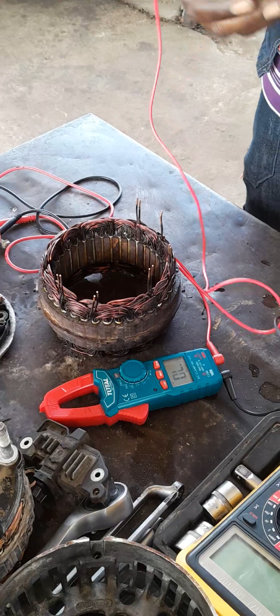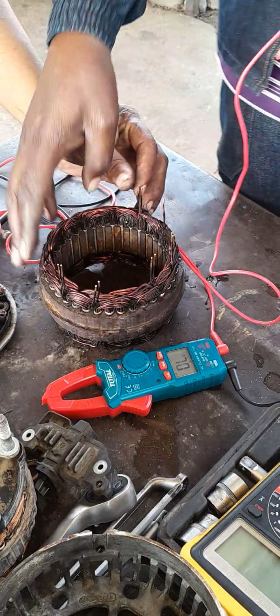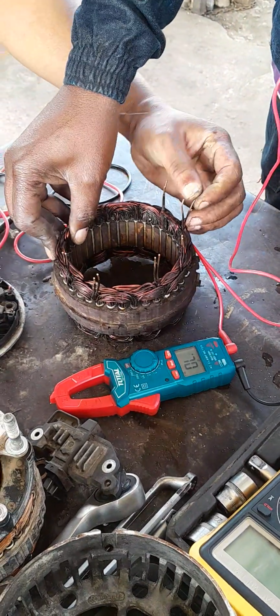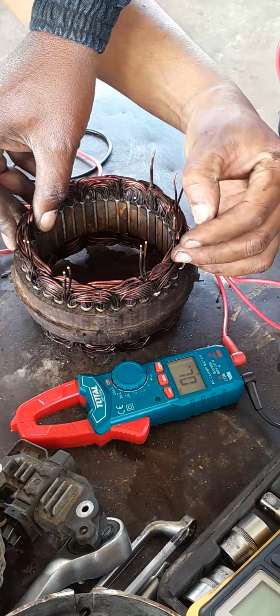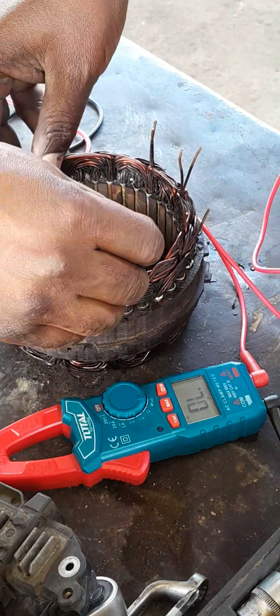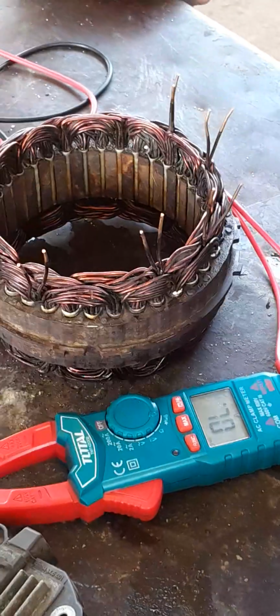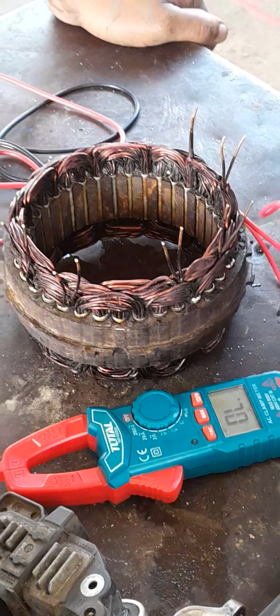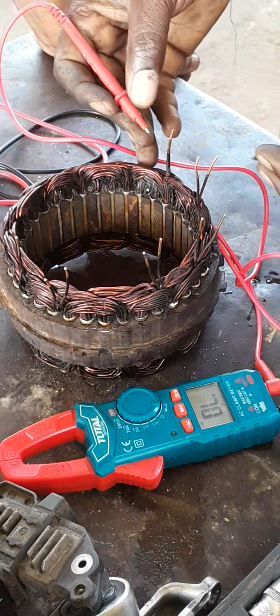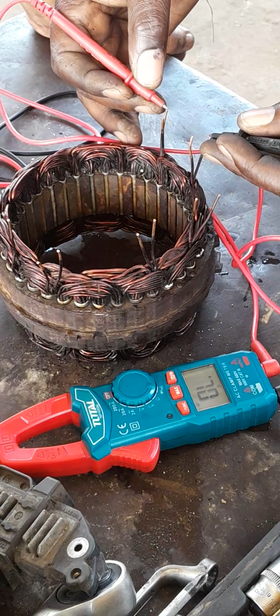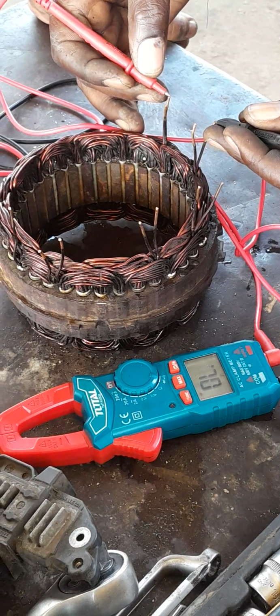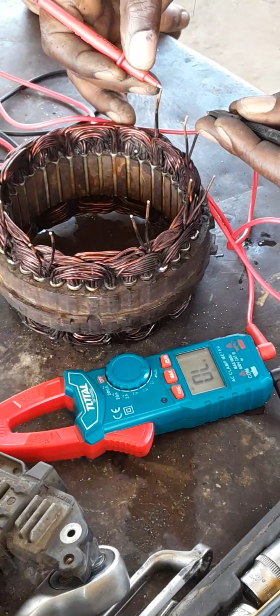Test for continuity. On this one is a delta stator. We've got about 6 windings. So continuity, we've tested this before. We expect these two ends to show continuity.